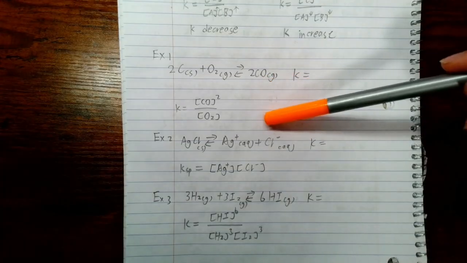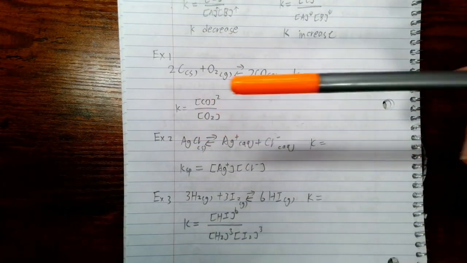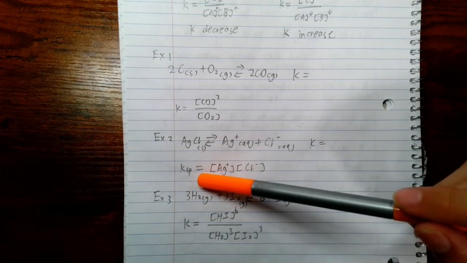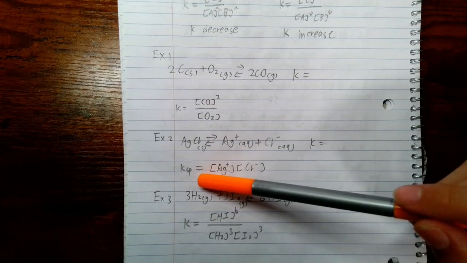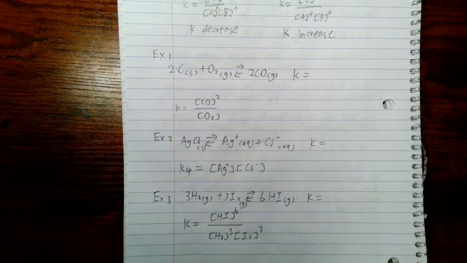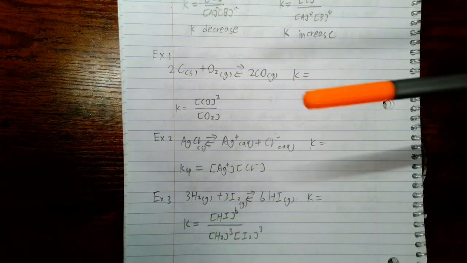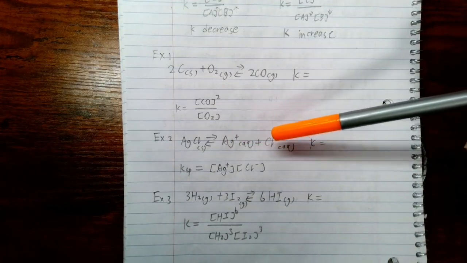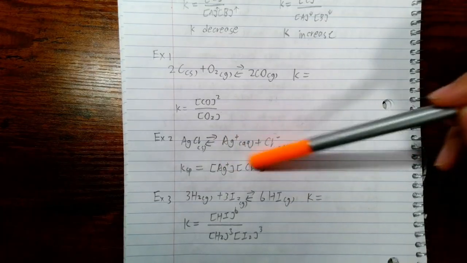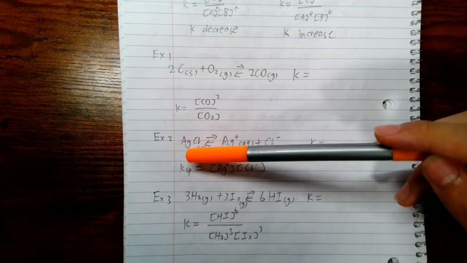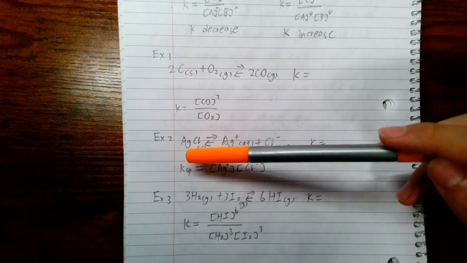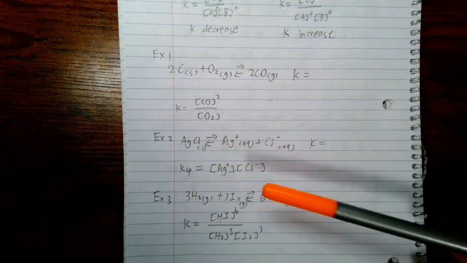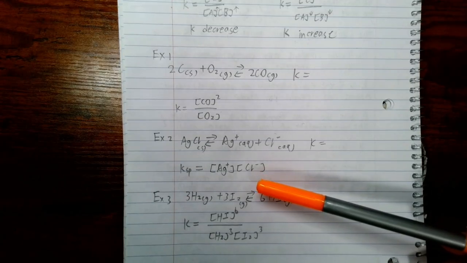And exercise number 2, again, this is a solid, so we don't care. For those of you who don't know, this is a special type of K, the equilibrium constant. This is the Ksp, the solubility equilibrium constant. Again, we just do the same thing. We only care about ions and gases. Since there are no reactants that are in gas or ion states, there's no need for us to add anything at the bottom of this fraction. And that's going to be our equilibrium constant.